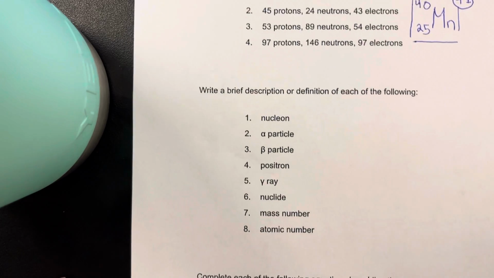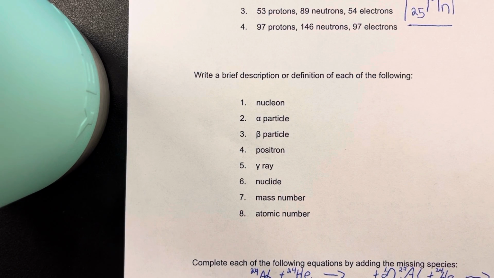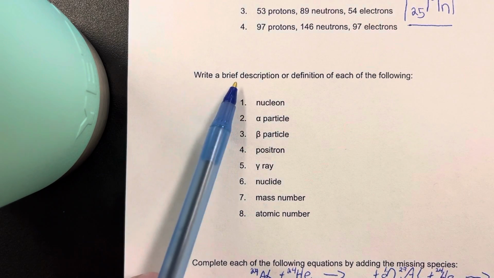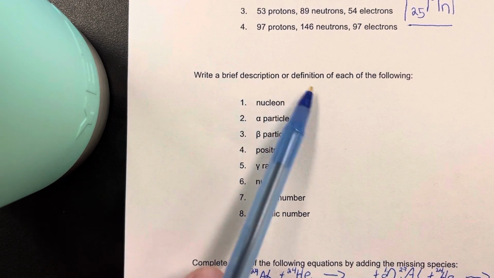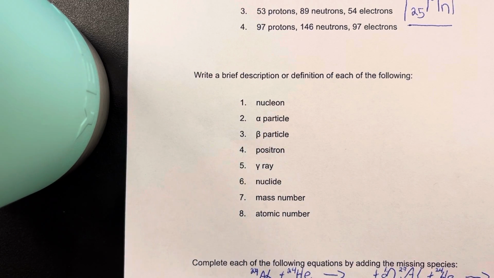When it comes to the third question, you're going to do a little bit of research and then write a brief description or definition of each of the following. So what's a nucleon? What is an alpha particle? What is a beta particle?